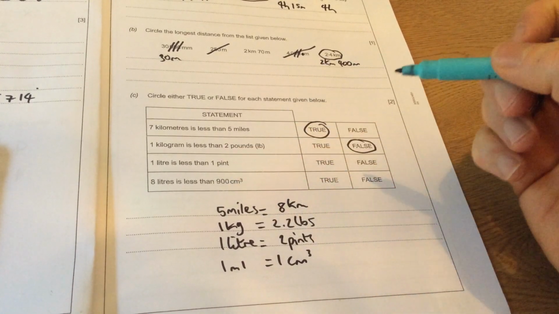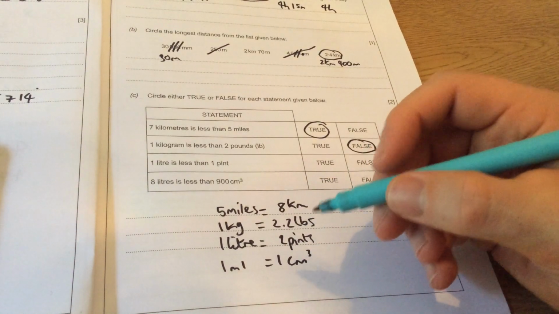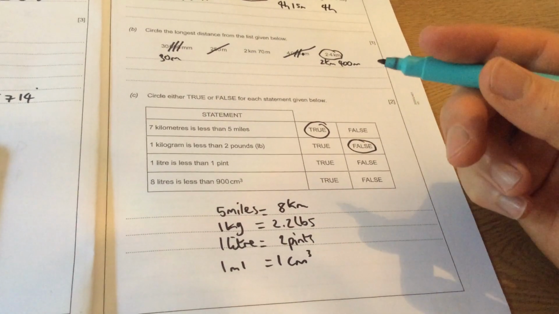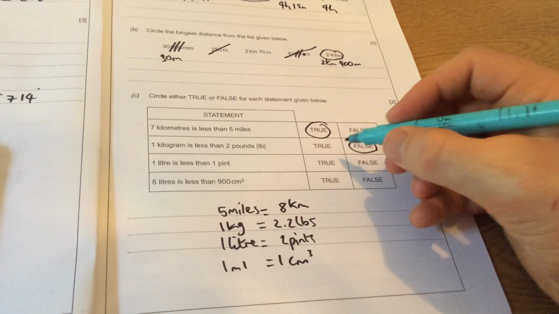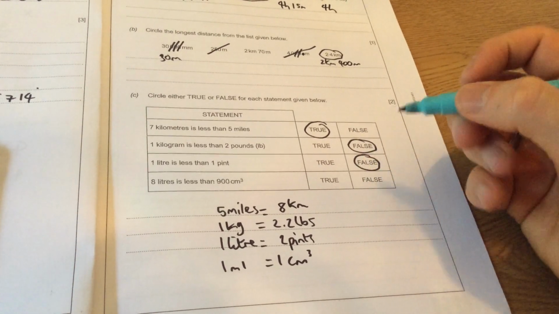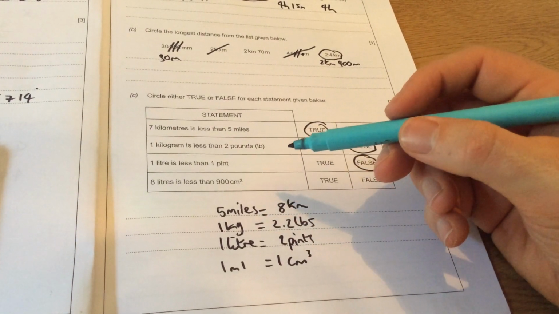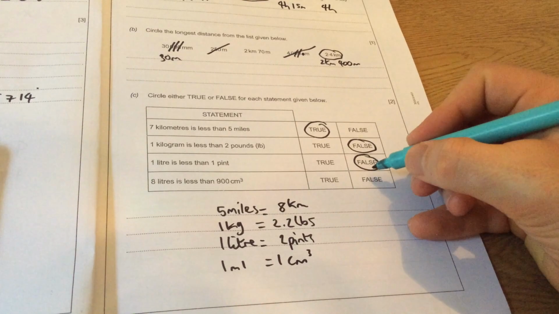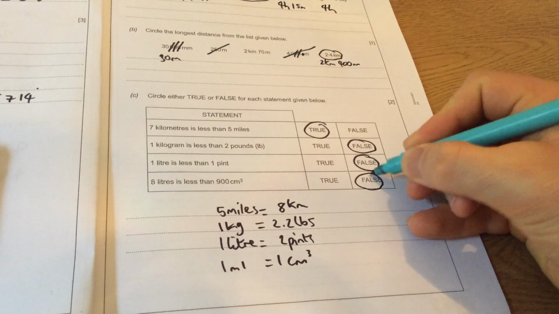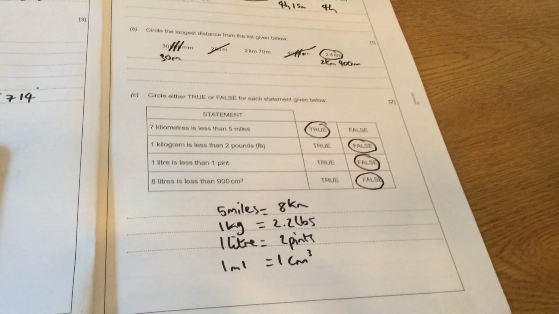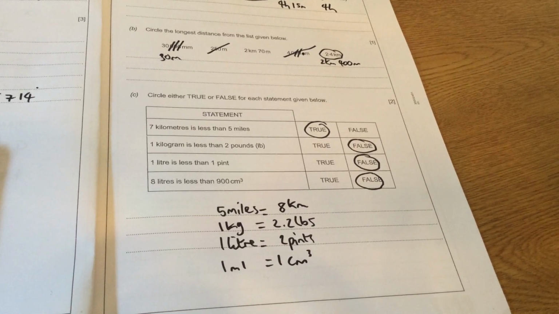1 litre is less than 1 pint. If you think of milk, 1 litre is the big one, a pint is the little one, so 1 litre is not less than 1 pint, so that's false. And 8 litres is less than 900 centimetres cubed. That's also false, because 8 litres is quite a big amount. It would be 8,000 centimetres cubed if we use the conversion at the bottom. So, moving on.